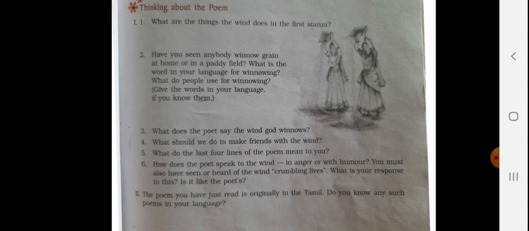In Hindi, it is called varsana. What is the word in your language for winnowing? The answer can be different for different places. Yes, I have seen this activity in village areas.